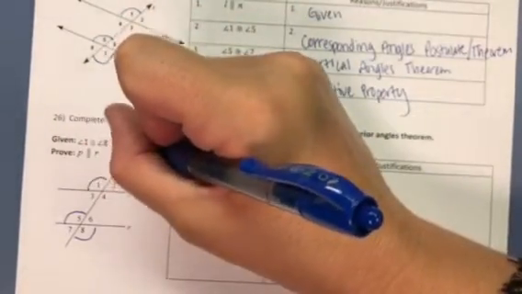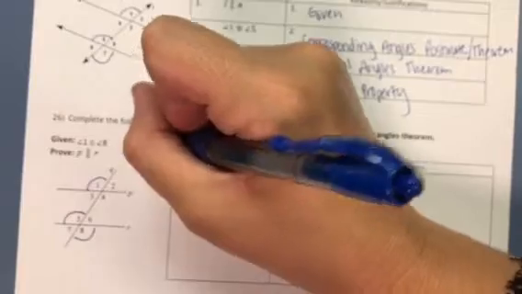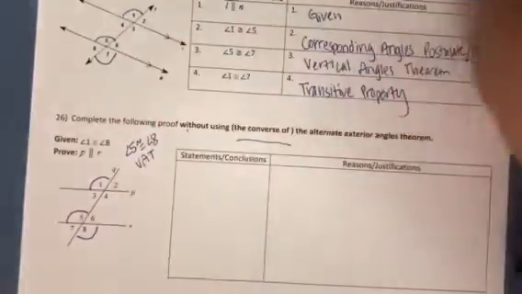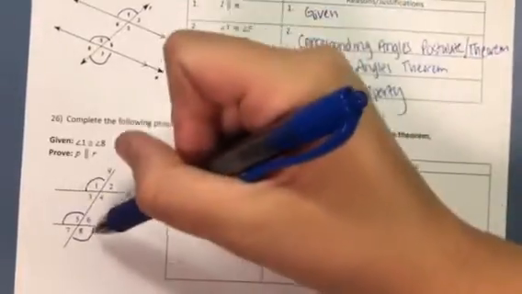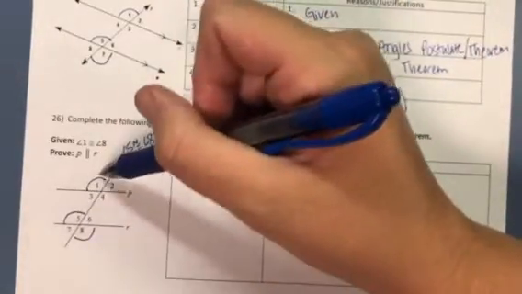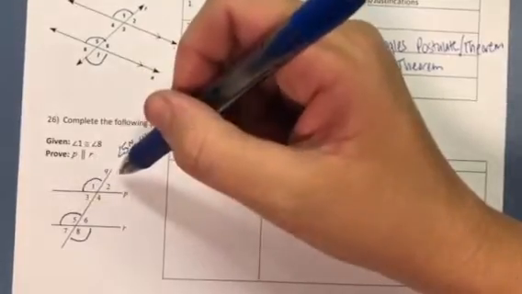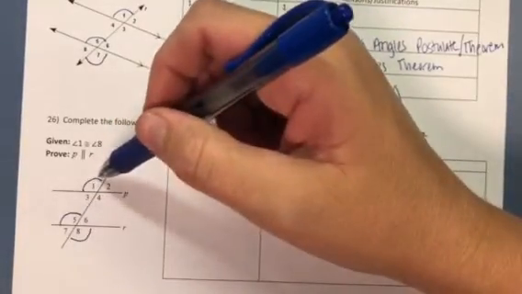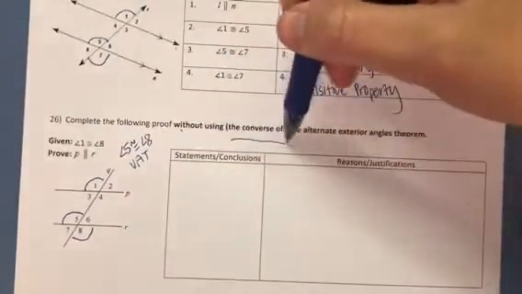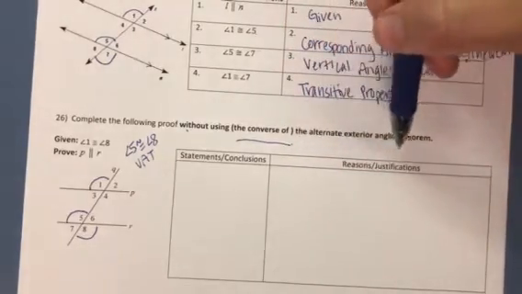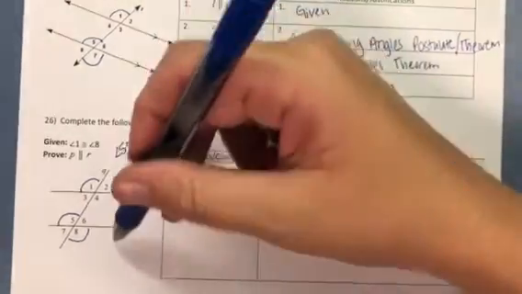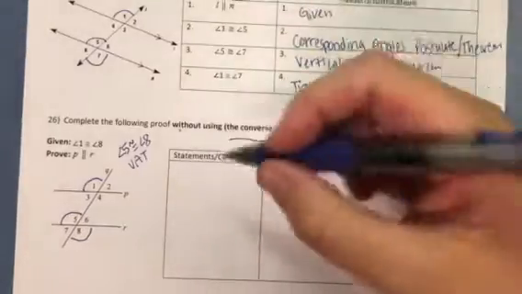And I'm just going to write this in my brainstorming space over here, vertical angles theorem. And so now if I know that 8's congruent to 5 and 8's congruent to 1, 1 and 5 have to be congruent. And if I think about that, they're corresponding angles. So if they're congruent, I could use the converse of the corresponding angles postulate to prove that these lines are parallel. So let's do it that way.